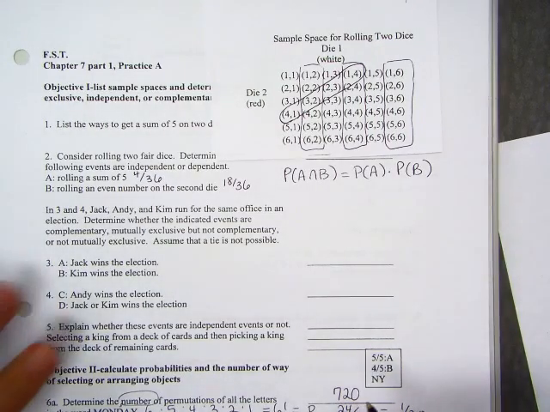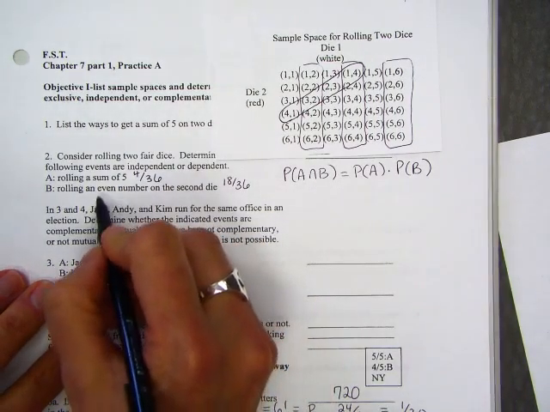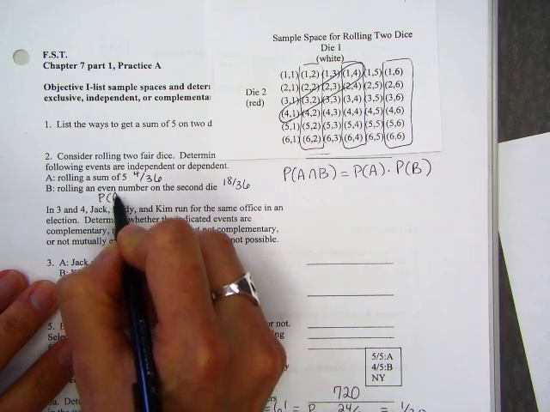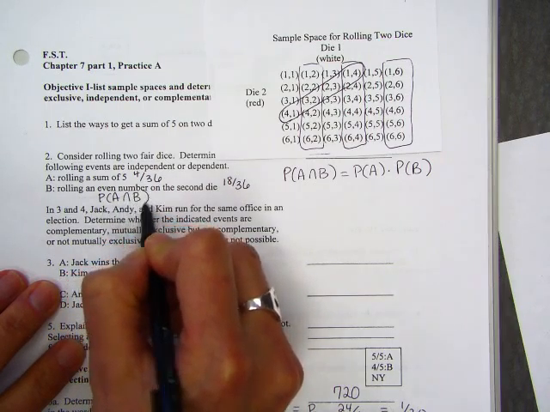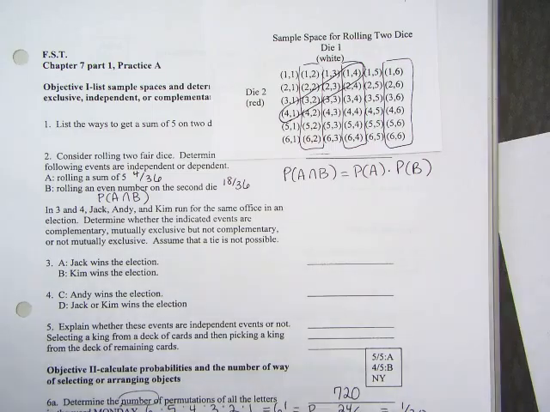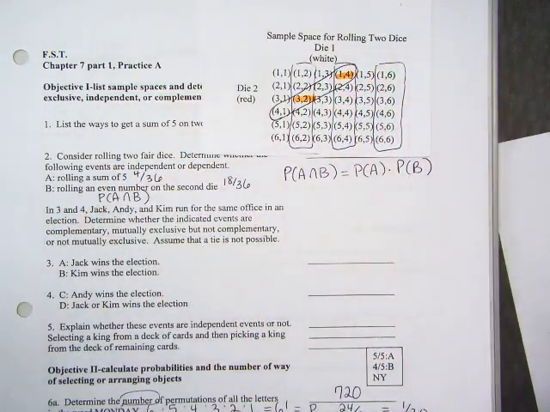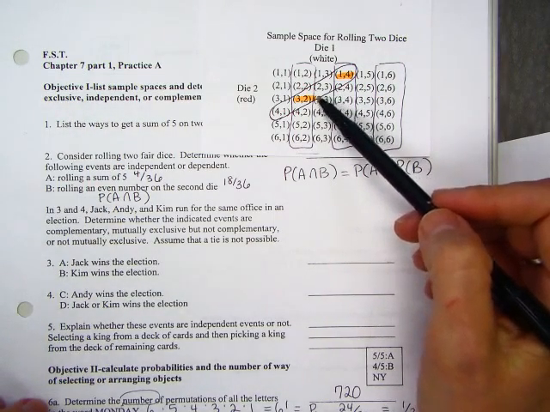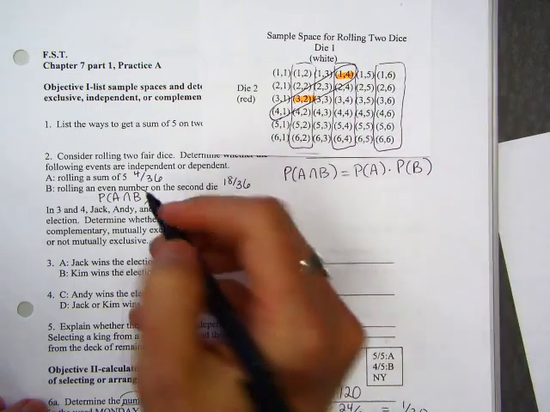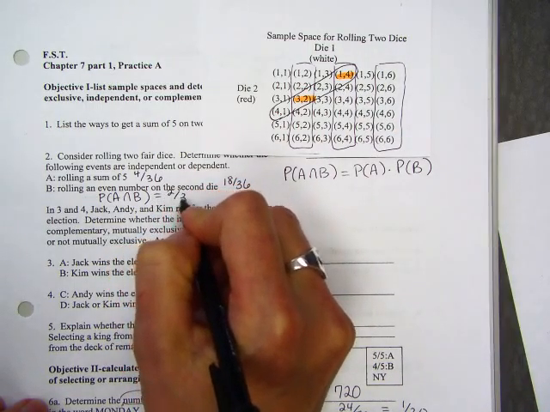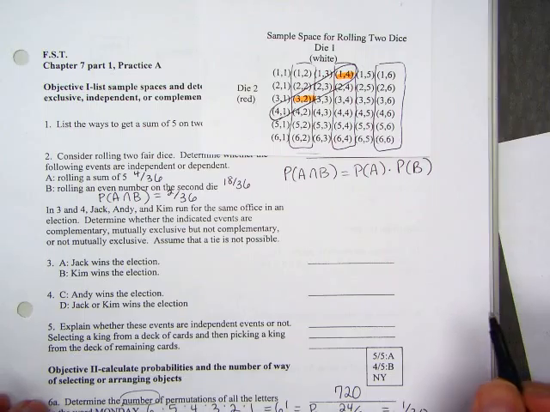And the probability of their intersection, because we're going to have to do this little test in a minute, of A intersect B. They intersect here and here. See where they're crossed or where things are double circled? How many ways is that? 2 out of 36.